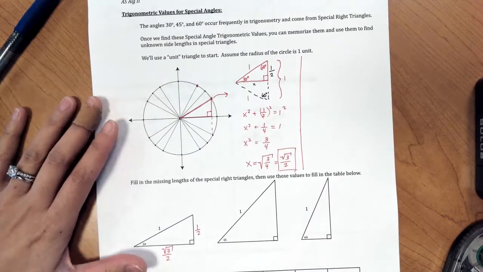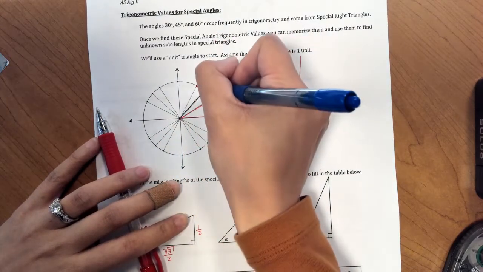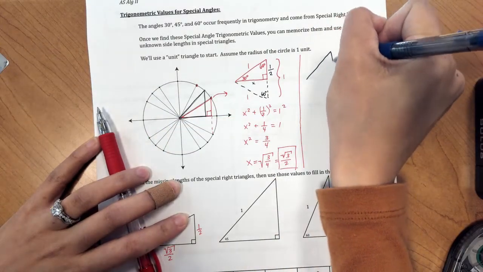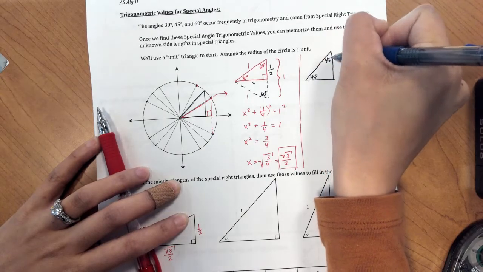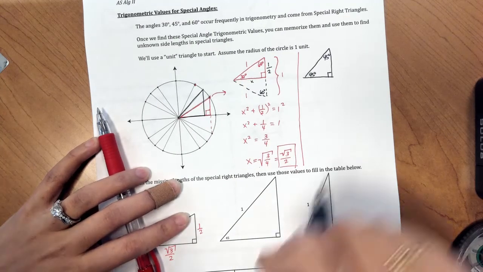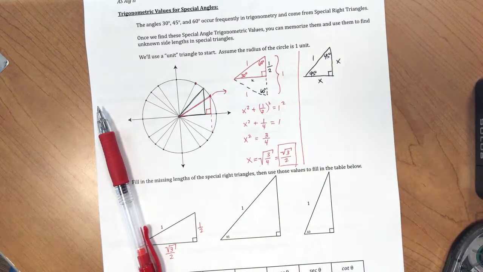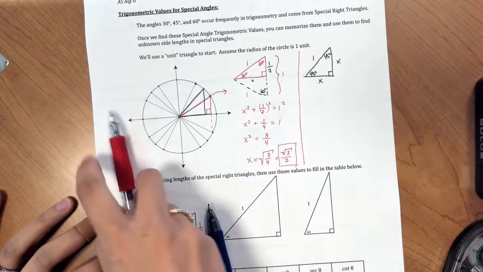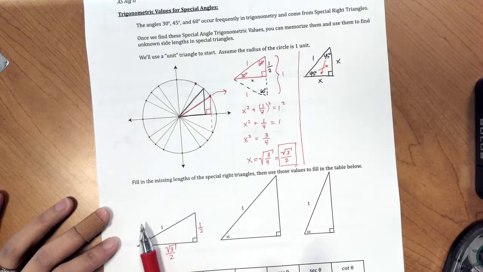The second kind of triangle is this one in here, the second line. This triangle is what we call a 45, 45, 90 triangle. This triangle has a hypotenuse of 1 as well, but since the angles are the same, the side lengths opposite those angles must also be the same. That's our geometry rule from last year. So that's why I labeled it as x and x.